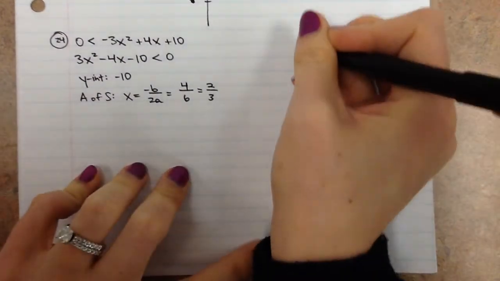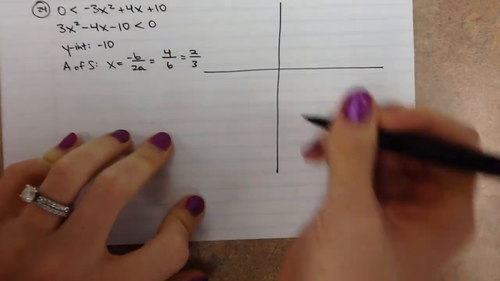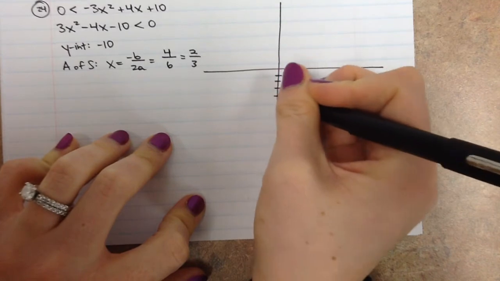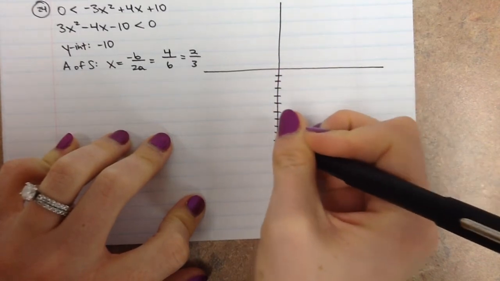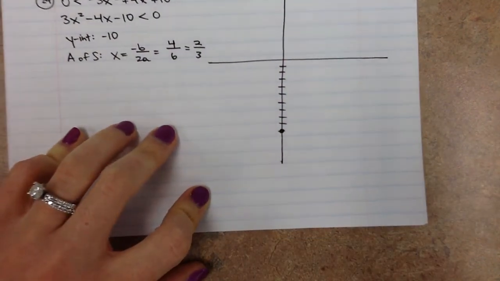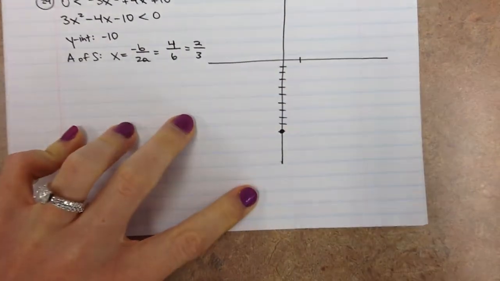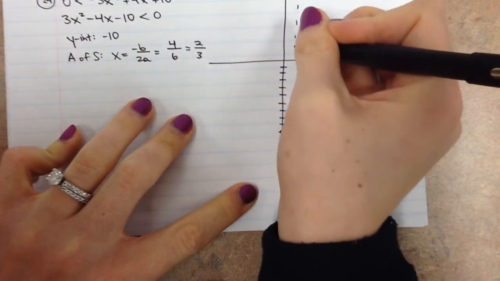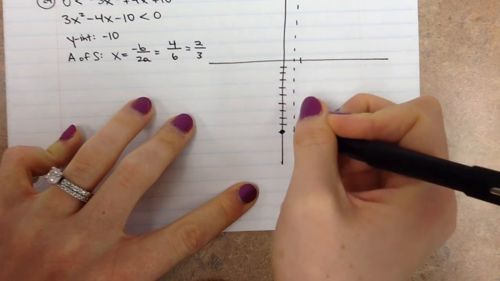So let's graph what we have so far. My y-intercept is a negative 10. There it is, right there. My axis of symmetry is at 2/3. So if that's 1, just do your best and plot where you think the 2/3 would lie.